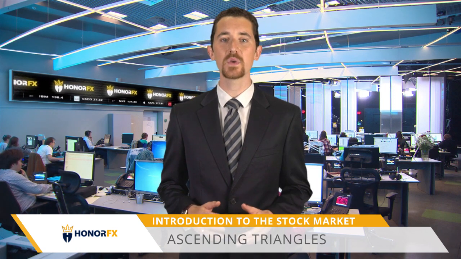Top horizontal line. At least 2 reaction highs are required to form the top horizontal line. These highs do not have to be exact, but they should be within reasonable proximity of each other. There should be some distance between the highs and a reaction low between them.